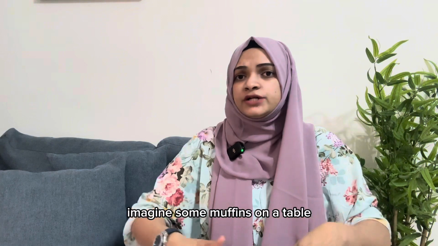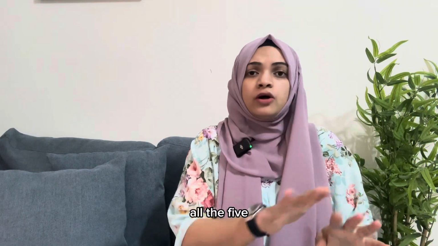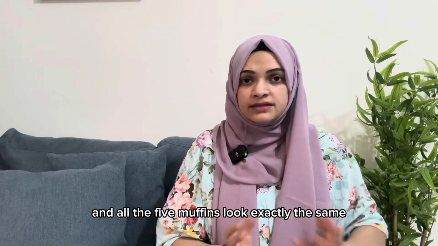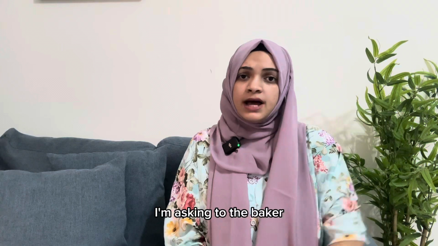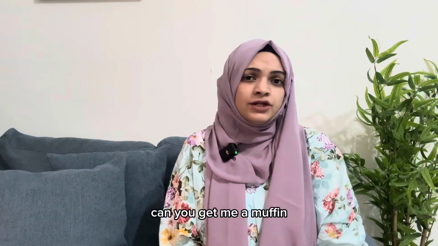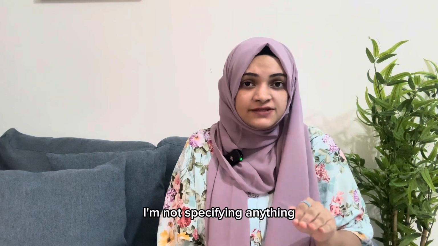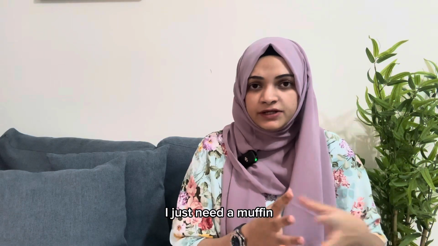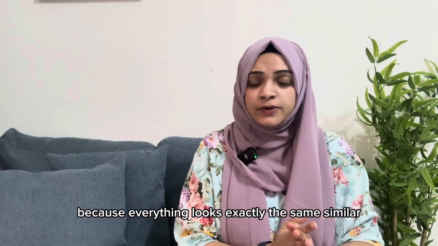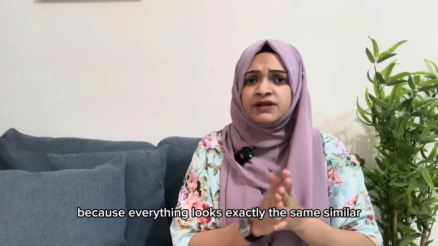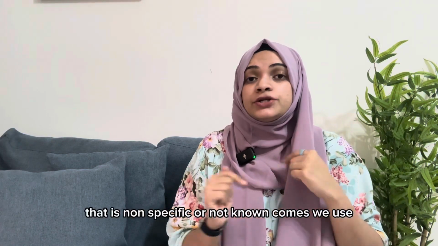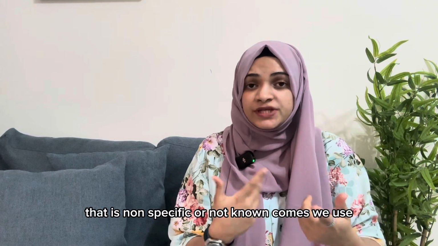For example, imagine some muffins on a table. There are 5 muffins on a table and all the 5 muffins look exactly the same. So I'm asking the baker, can you get me a muffin? I'm not specifying anything. Anything is fine for me. I just need a muffin or a piece of cake because everything looks exactly the same. Just give me any one. I don't mind. So when something is non-specific or not known, we use a.